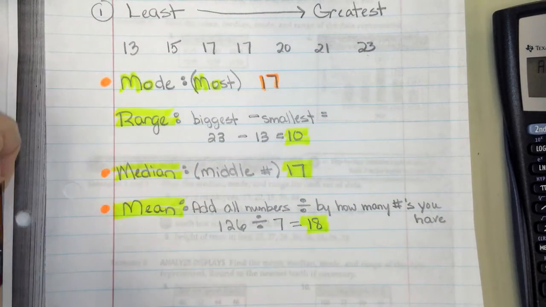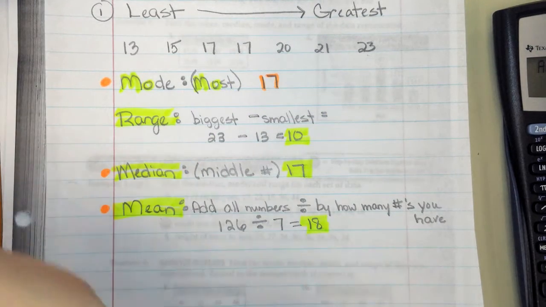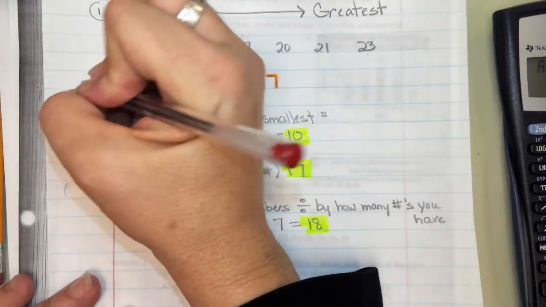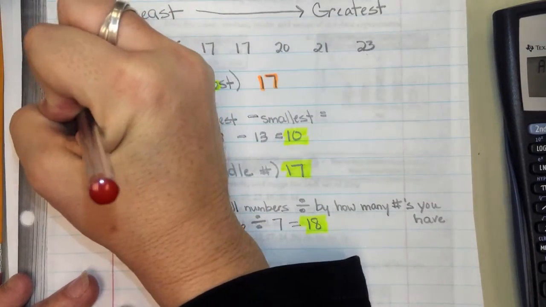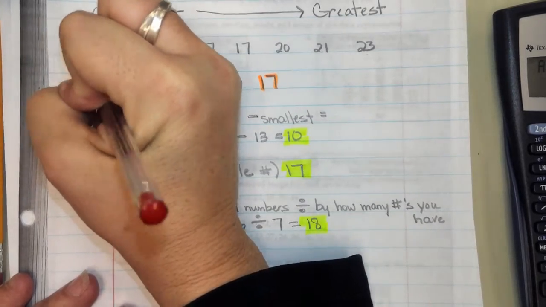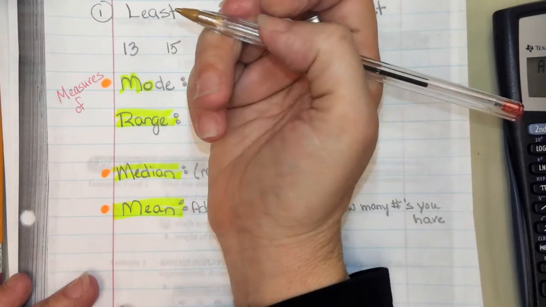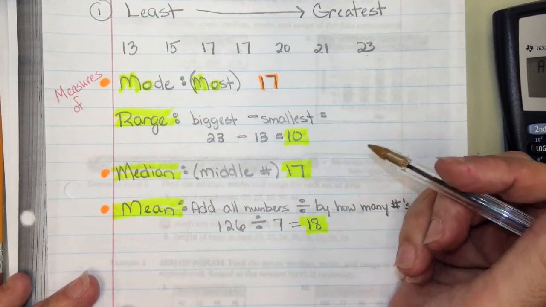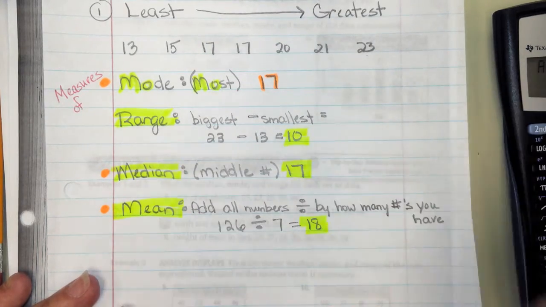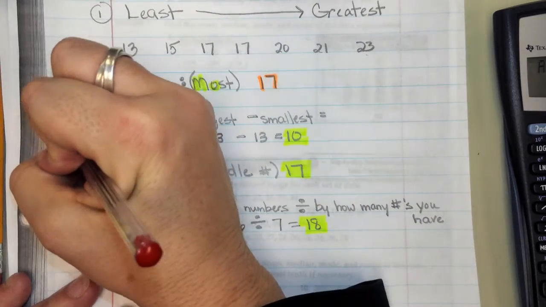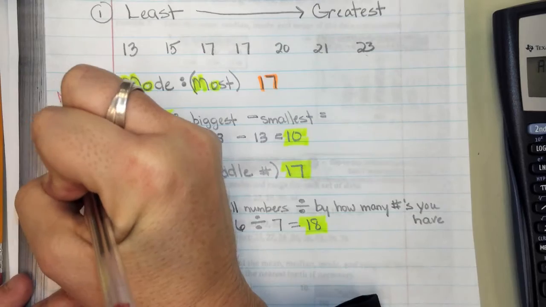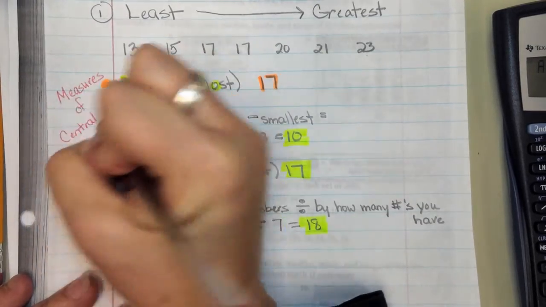These are called your measures of central tendency because you're looking at numbers in the center, basically. Okay? Next week, we will do what's called measures of variation. Range is what's called a measure of variation. But that's next week. So measures of central tendency, meaning center.